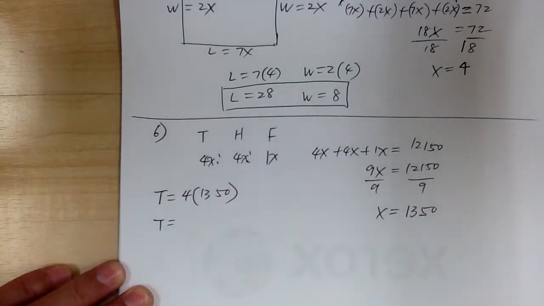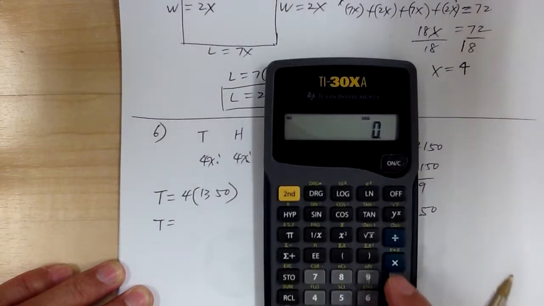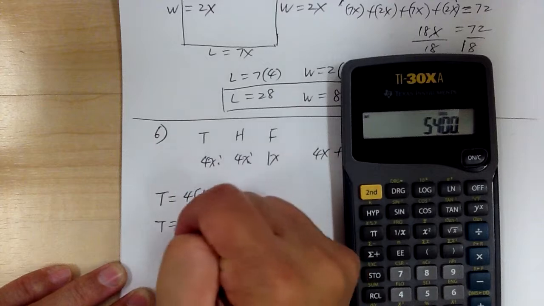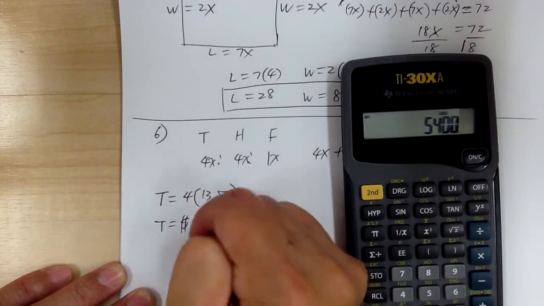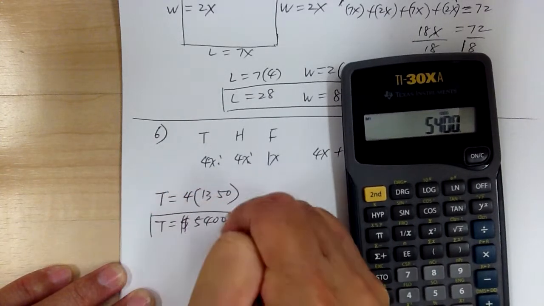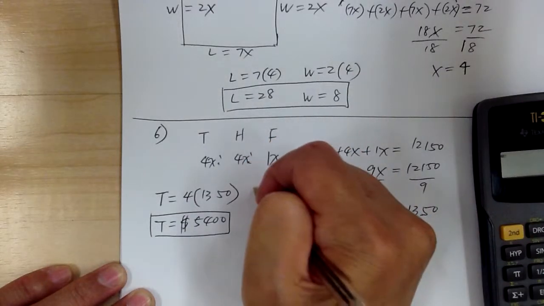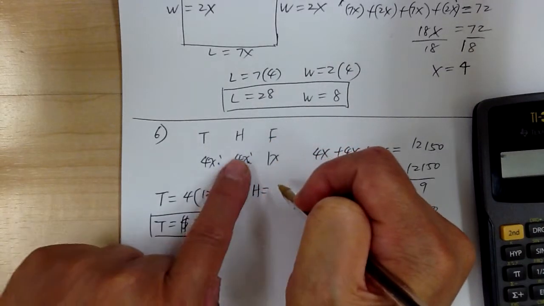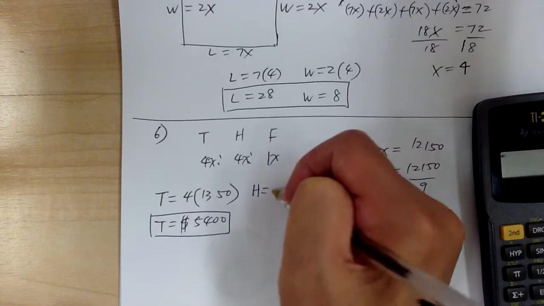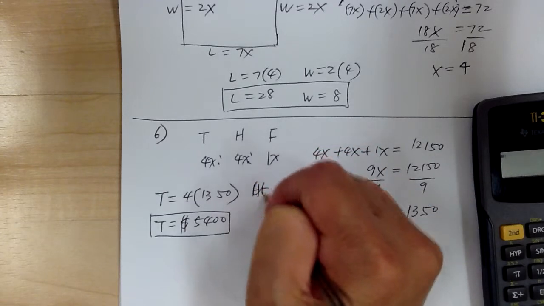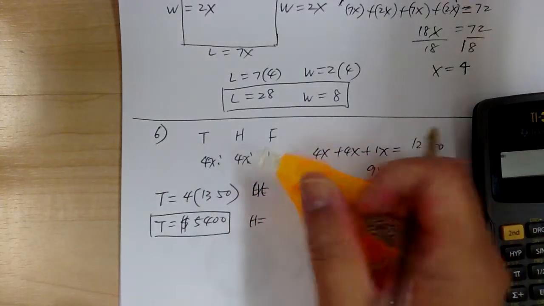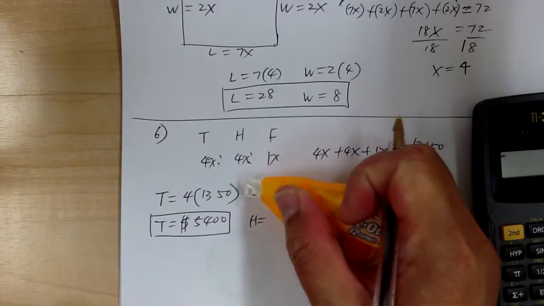So tuition would be equal to 5400. And remember to put on your label. So 5400, that would be the tuition. And the housing is going to be the same, 4x, they are the same. I'm going to write over here so you can line up.